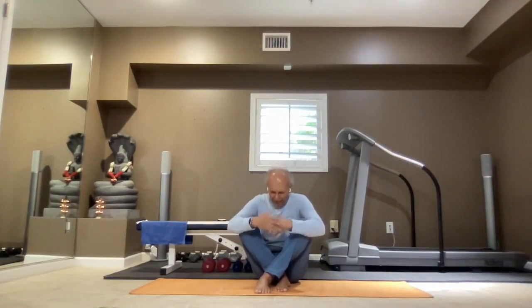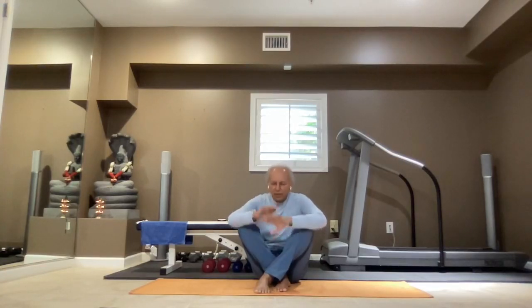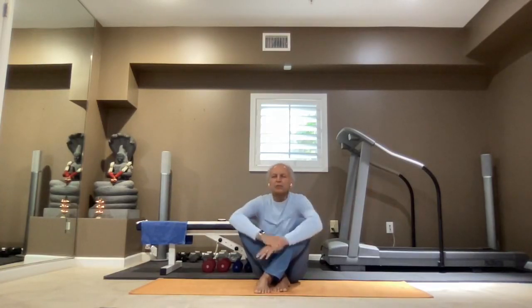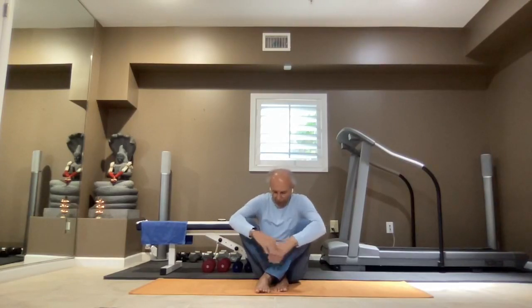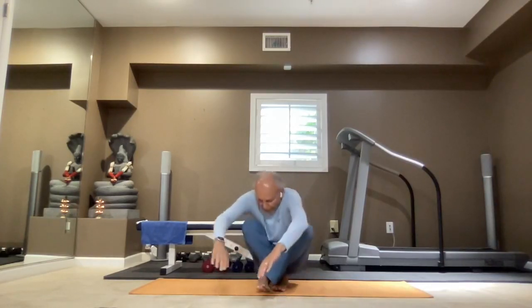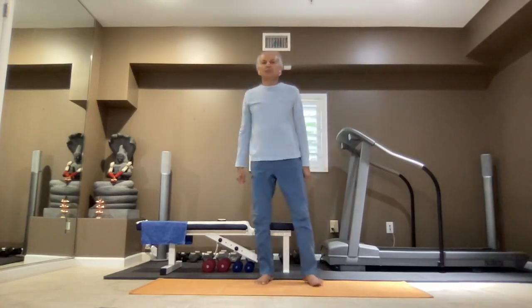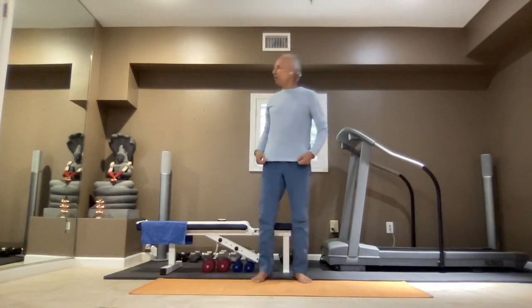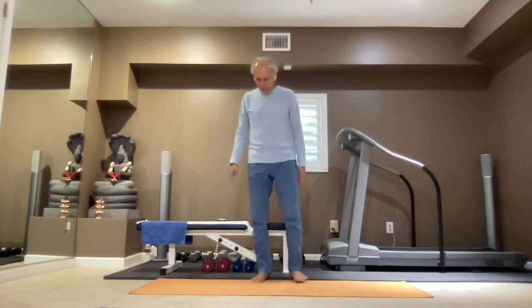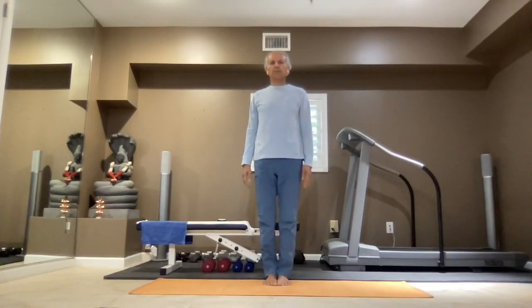Again, bring the relaxation, bring the awareness in your body and mind. Try to shut down everything around you. I cannot do it standing because you have too many inputs coming to you. From here, you don't have any inputs, you get up without support. When you get up, then you practice your balancing poses. Feet together.